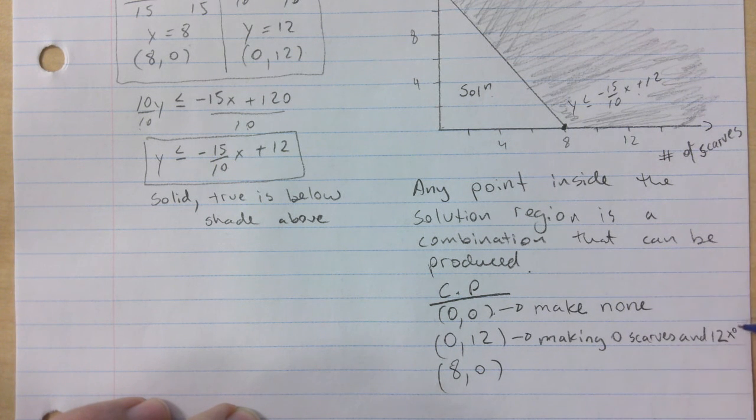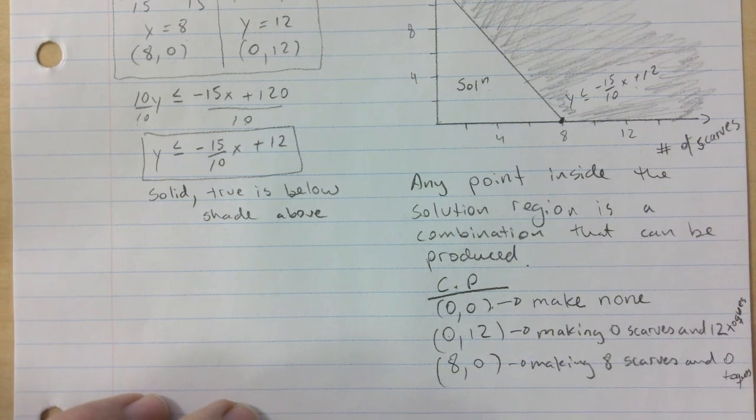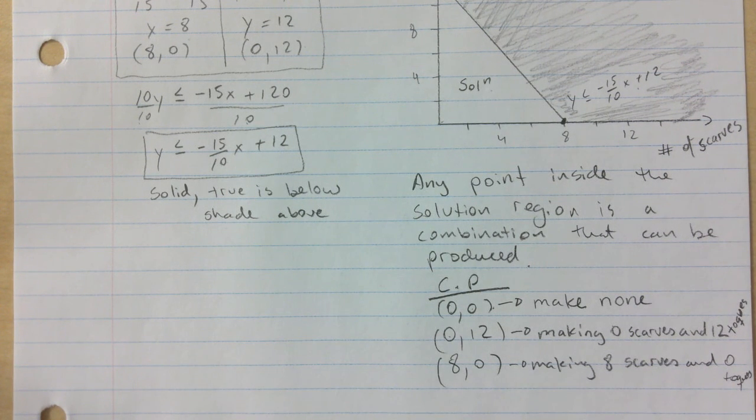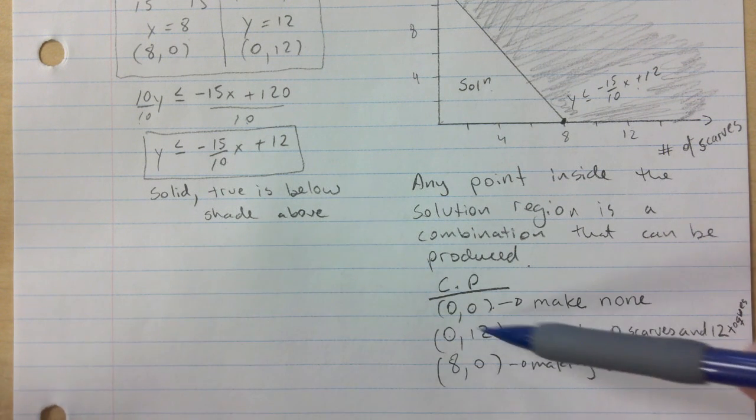Sorry, my spacing was off here. Right? 0 scarves, 12 toques, because remember, this is scarves, this is toques. This is making 8 scarves and 0 toques. My bad. Sorry. And so that's what you need to understand.